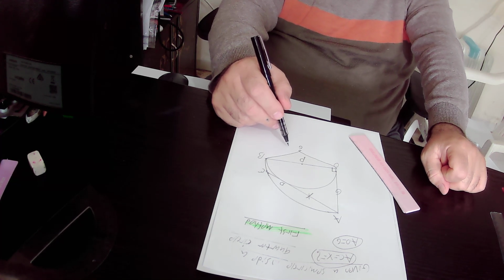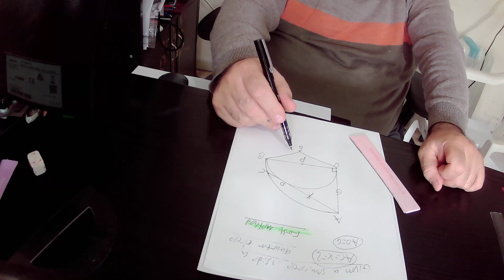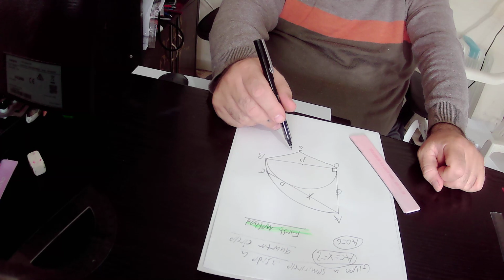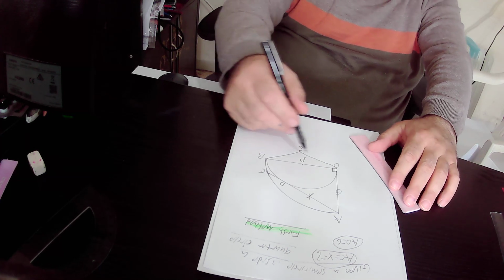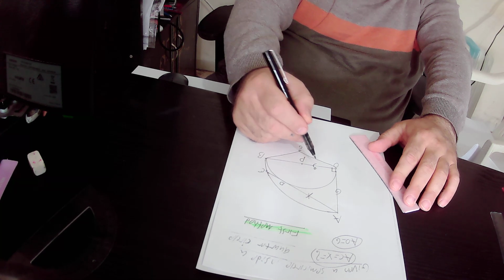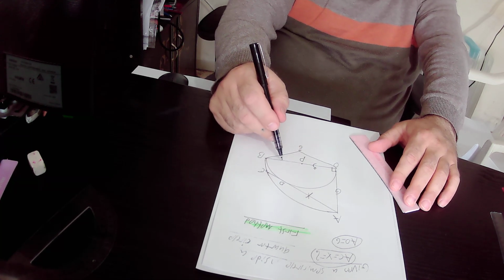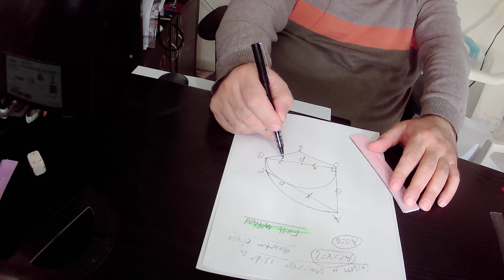Therefore the radius will be equal to 6 over 2, that is 3 units. So OP is the radius of the semicircle and is equal to 3 units. PB is also the radius of the semicircle and is also equal to 3 units.